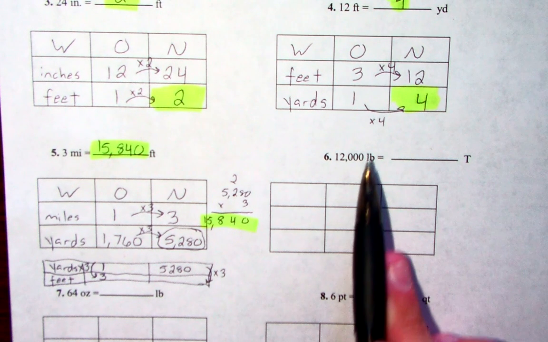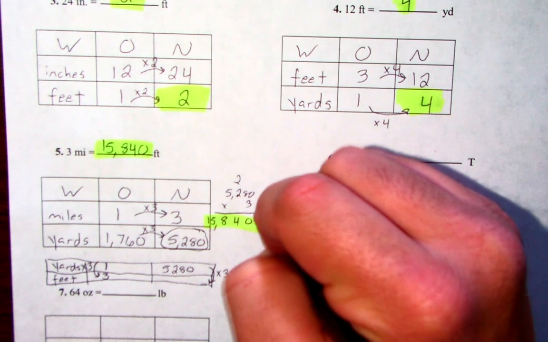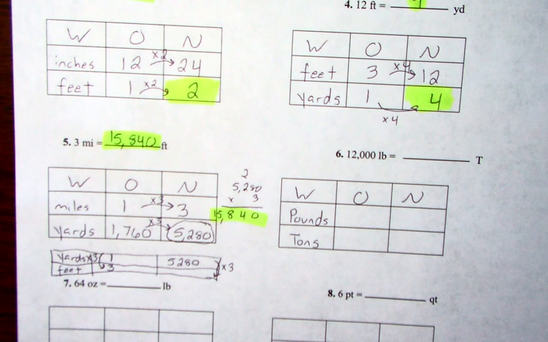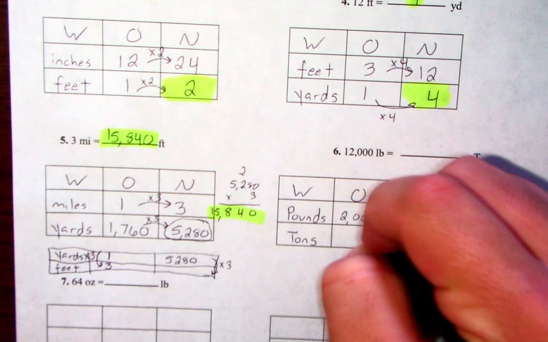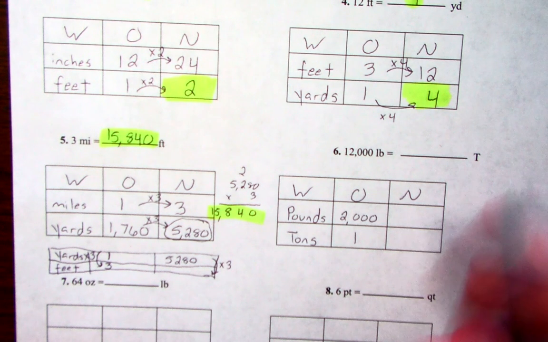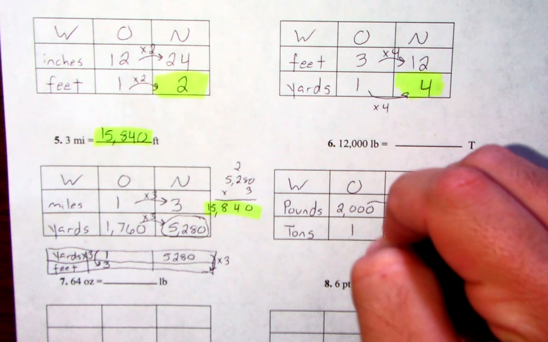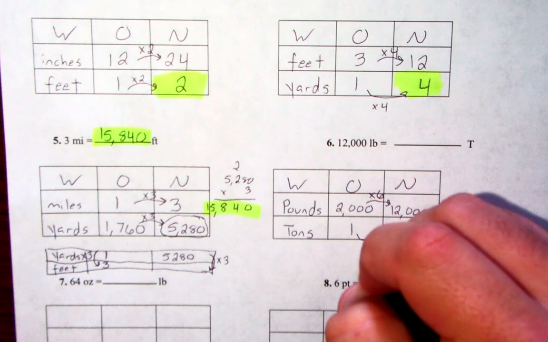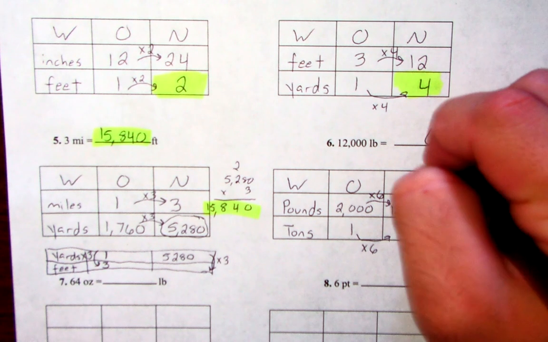Alright, the next one says we're going from pounds to tons. Words original new. Pounds to tons. Well, let's go ahead and look at our star chart. Well, for 1 ton, there are 2,000 pounds. So 2,000 pounds for 1 ton. But it says we have 12,000 pounds. So to go from 2,000 to 12,000, you have to multiply by a scale factor of 6. So what is 1 times 6? Answer is just 6. So the answer is 6 tons.